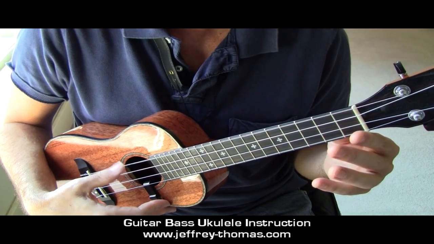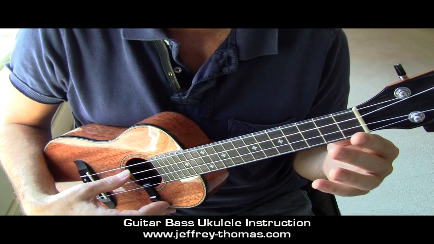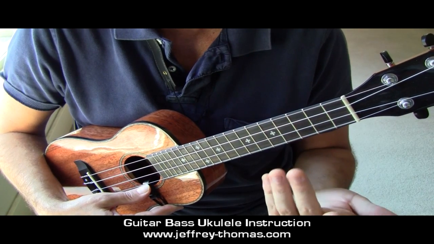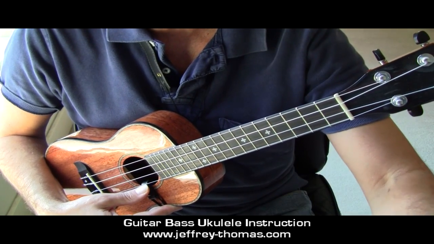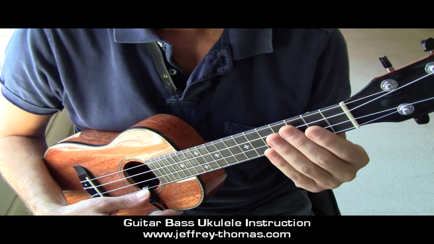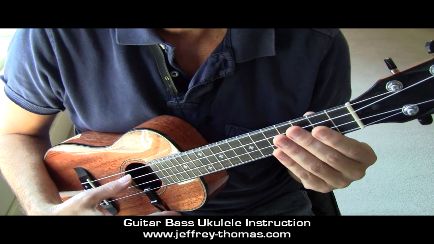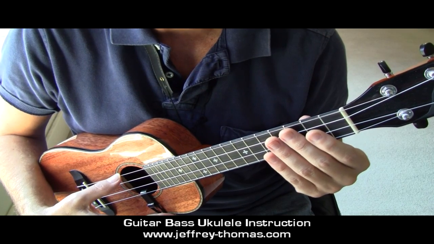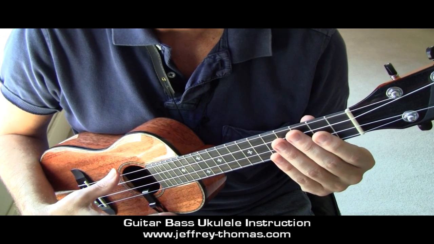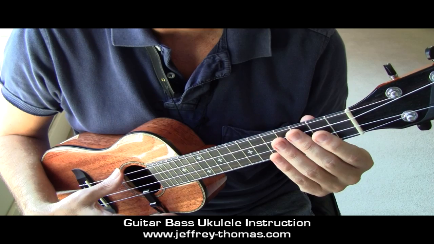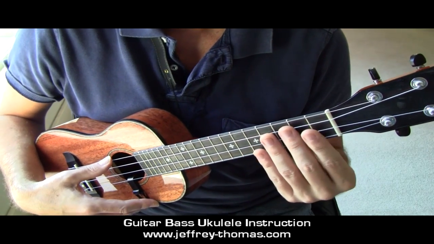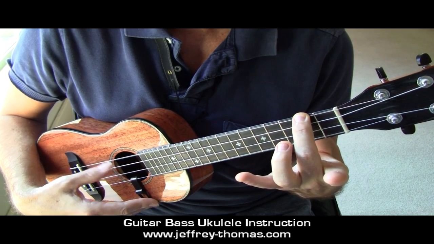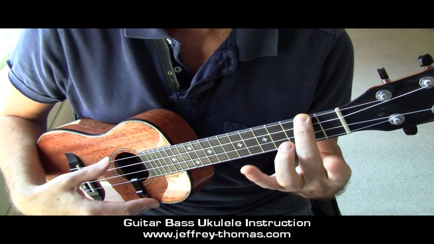4th string open is going to be G. The only thing that's really going to change for you, depending on what G you have on your ukulele, is where the note is on the notation. So for example, if you have a high G, it's going to be on the 2nd ledger line of the staff. If you have a low G, like mine, it's going to be 2 added ledger lines and then the space below that.